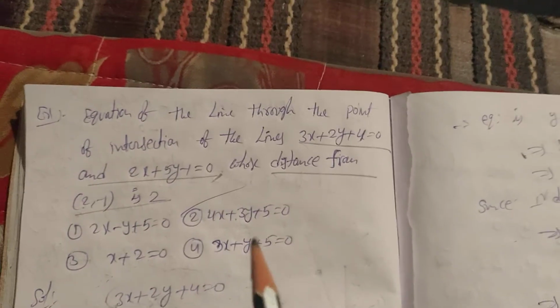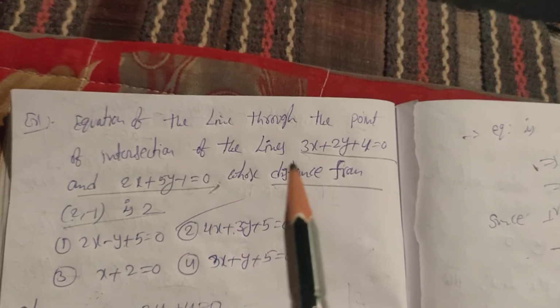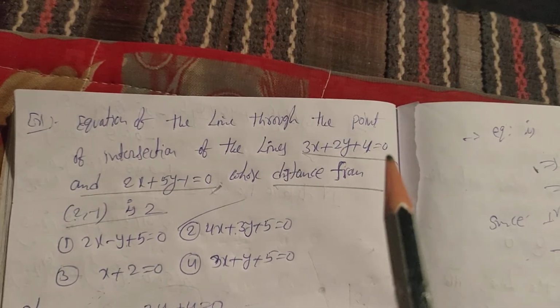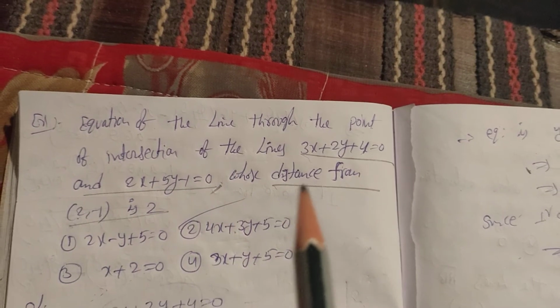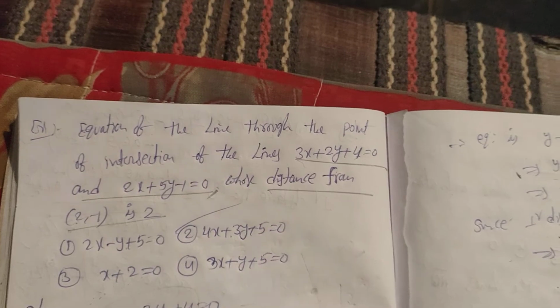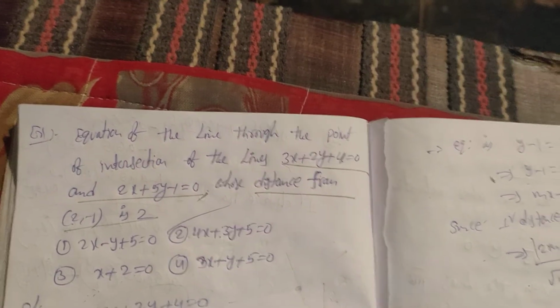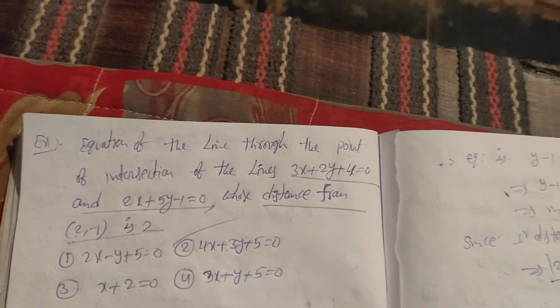Good morning, students. Here the question is: find the equation of the line through the point of intersection of the lines 3x + 2y + 4 = 0 and 2x + 5y - 1 = 0 whose distance from (2, -1) is 2. If you read the question, we can understand the given conditions. There are two conditions.